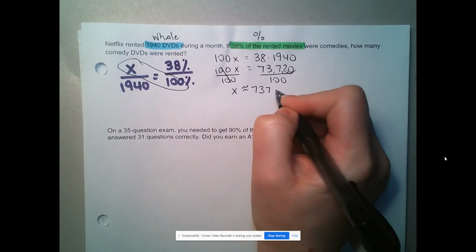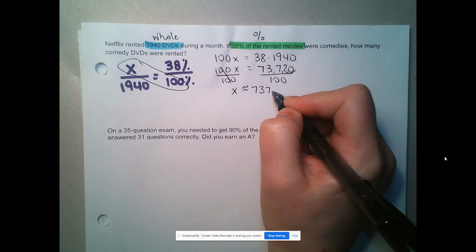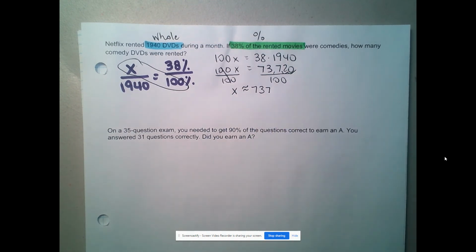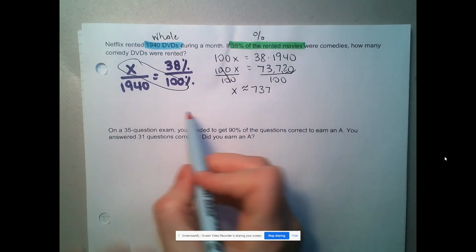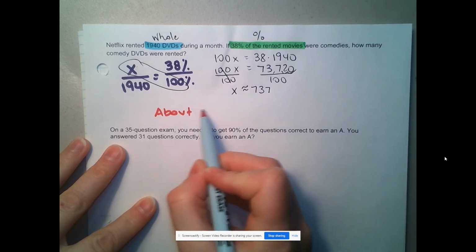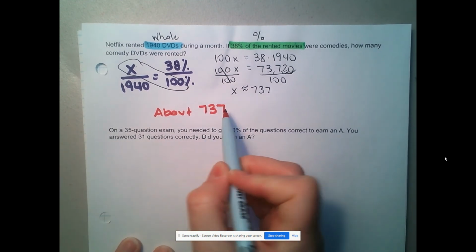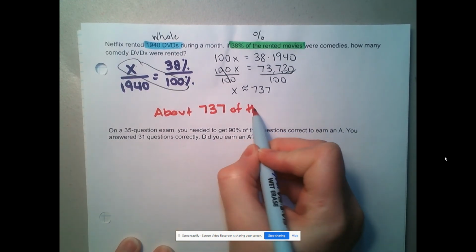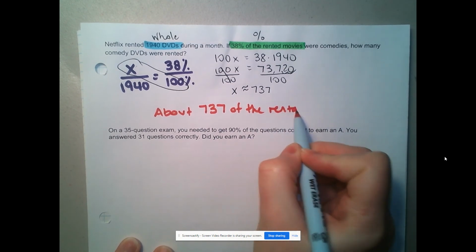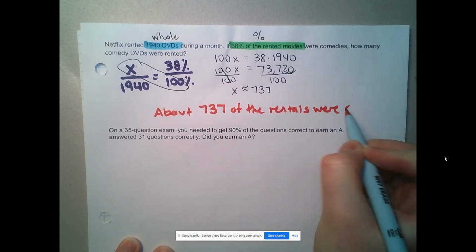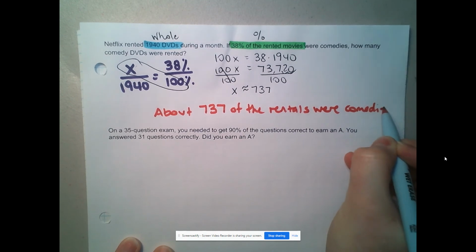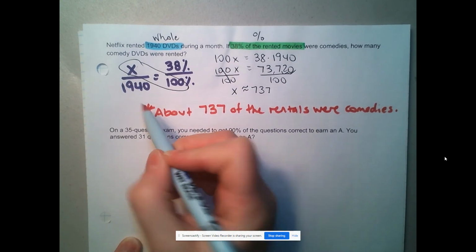So we're going to say approximately 737. So when we write our final answer, because again, this is a word problem, we would say about 737 of the rentals were comedies. And that would be our answer to the word problem.